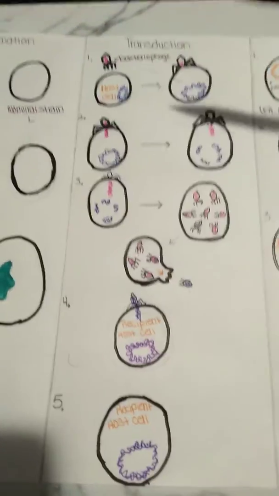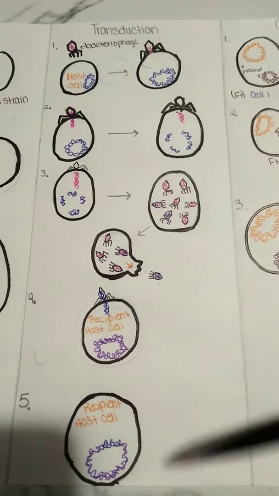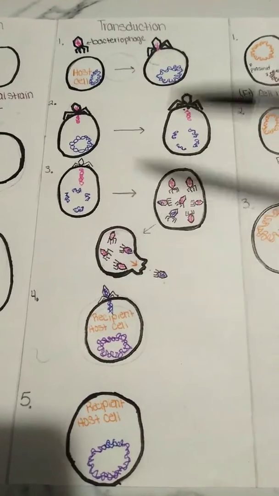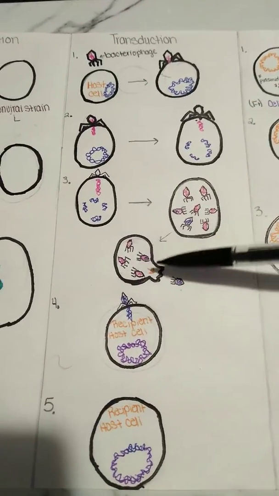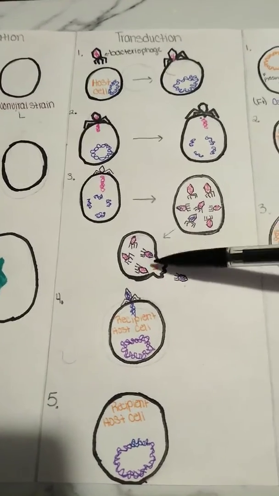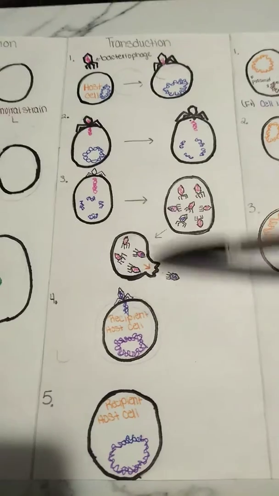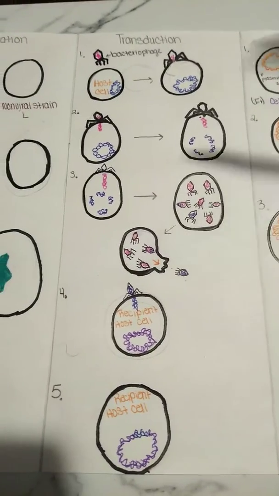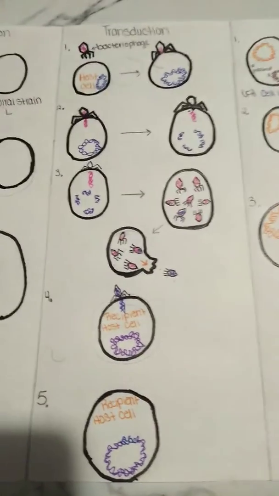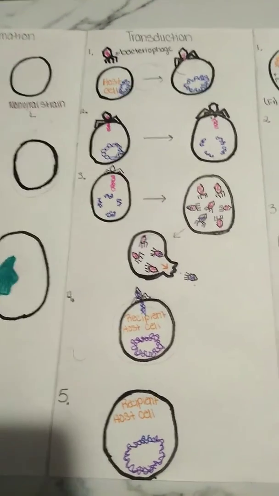So this cycle that I drew is the lytic cycle. The lytic cycle does end in cell death because the bacteriophages burst out of the cell, and cells can't survive if the plasma membrane has a hole in it. Can't really control what comes in or comes out.